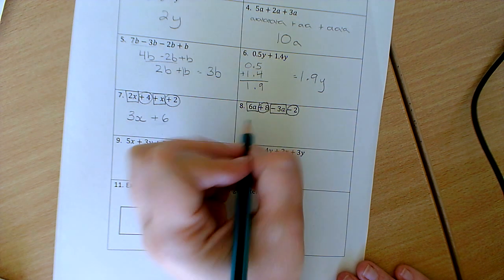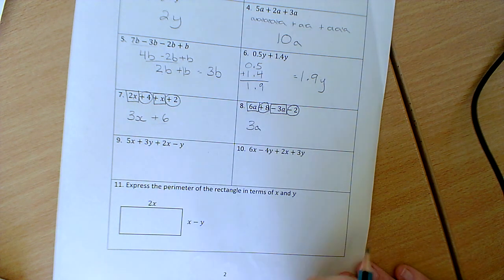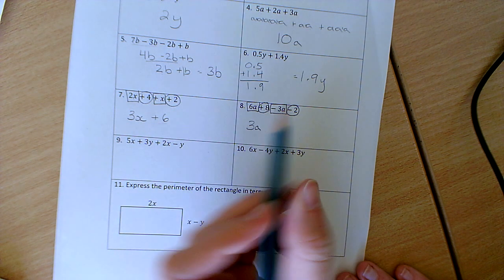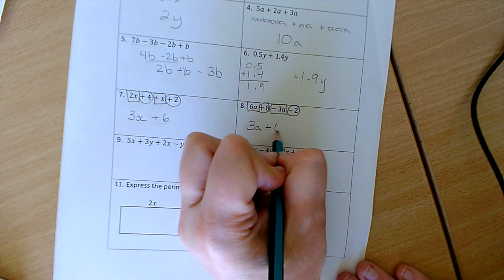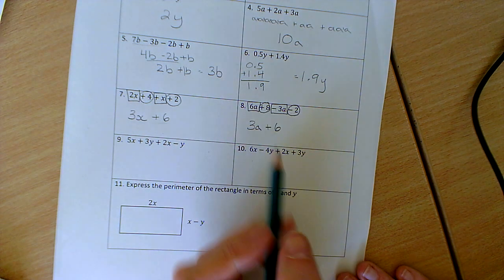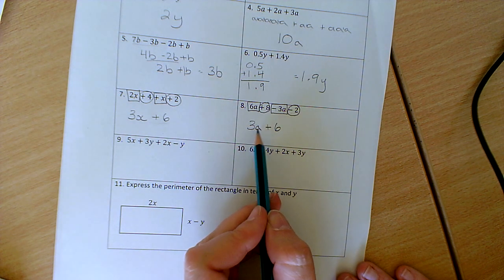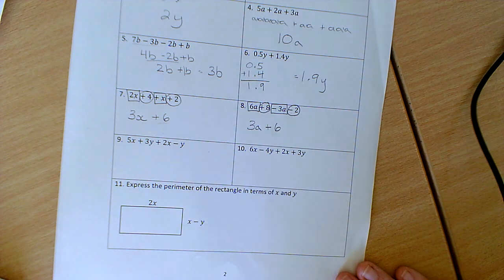So we have 6a minus 3a. So 6a minus 3a gives me 3a. And 8 minus 2 gives me 6. So that's going to be a positive 6. So I write plus 6. So my new expression simplified is 3a plus 6.